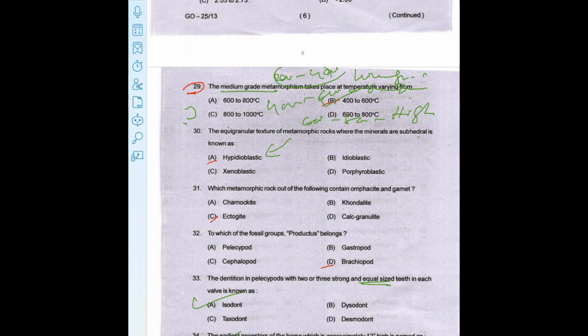The same thing, when we talk about a metamorphic rock with equigranular subhedral grains, the texture is said to be hypidioblastic, because the grains are subhedral. Corresponding igneous texture is hypidiomorphic, but the corresponding metamorphic texture is hypidioblastic.